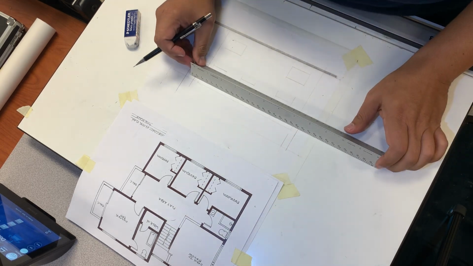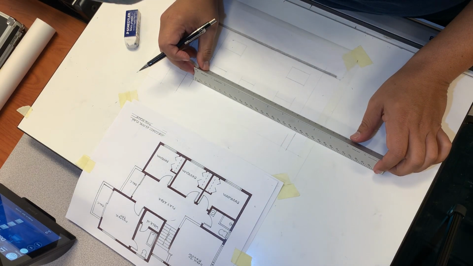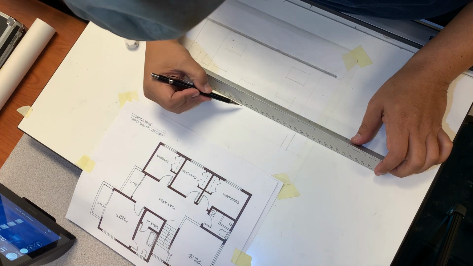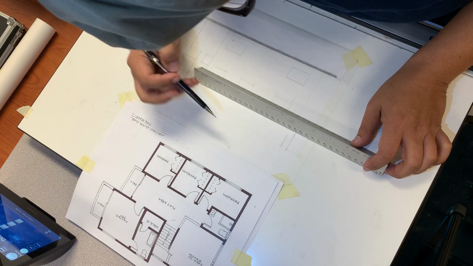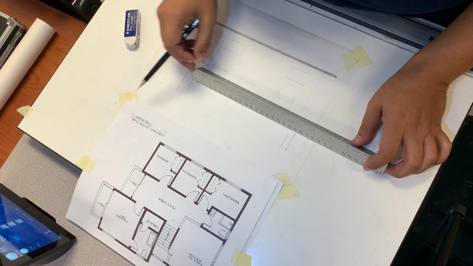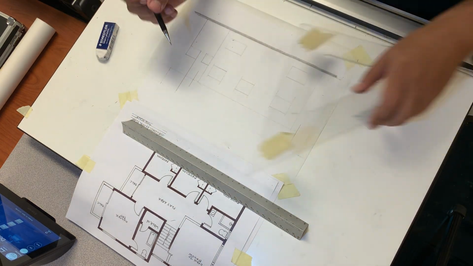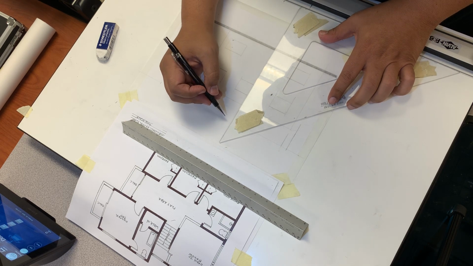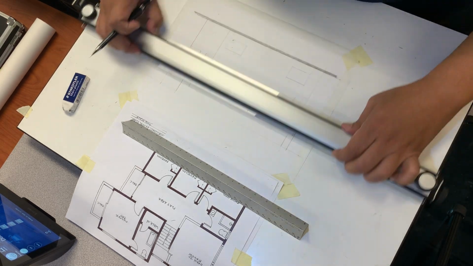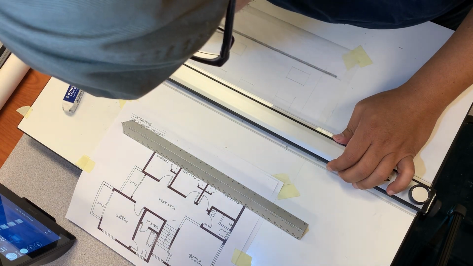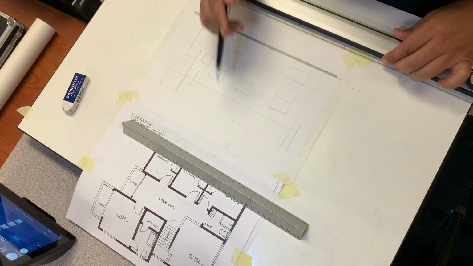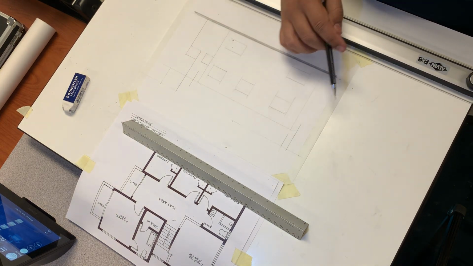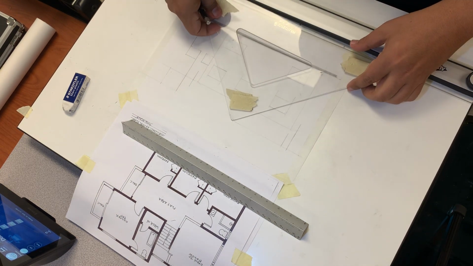Right, so 17 feet 9 inches, let's do it again. So from here, 9 inches, 17 is right here. All right, that's going to be the apex of the roof, the very tip top of that.